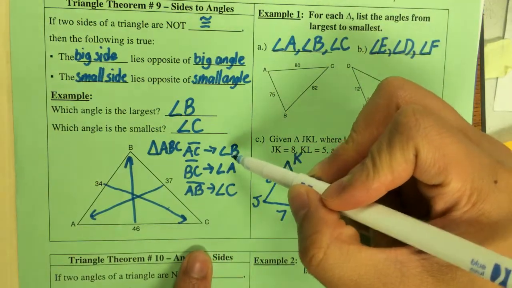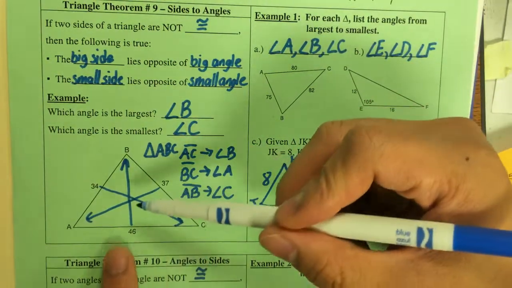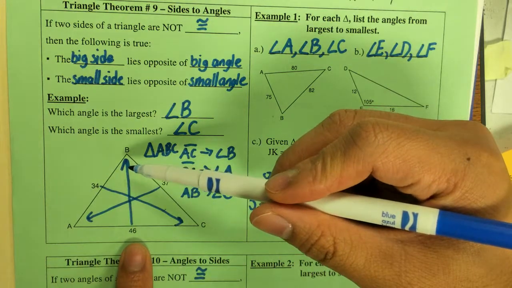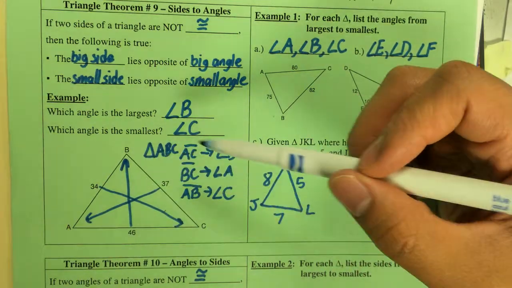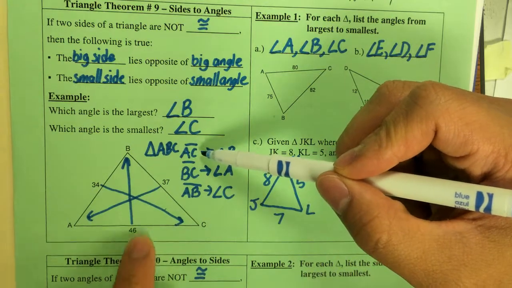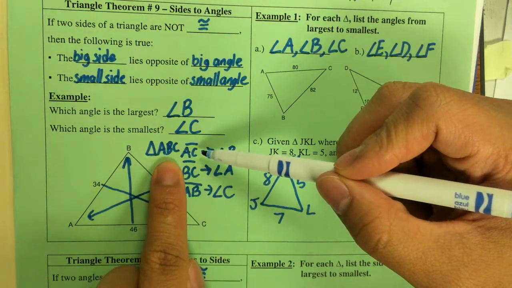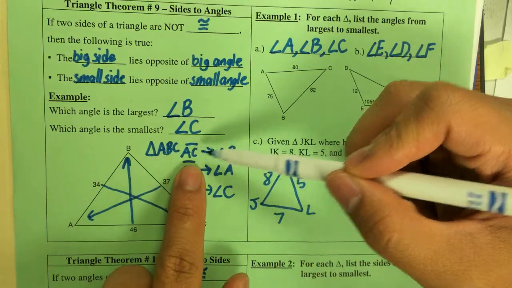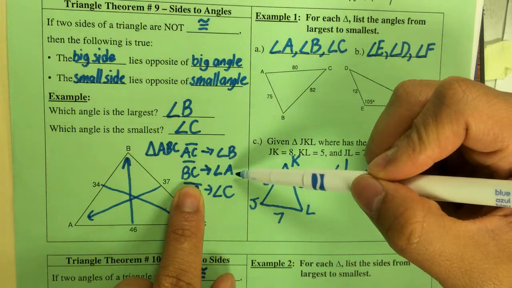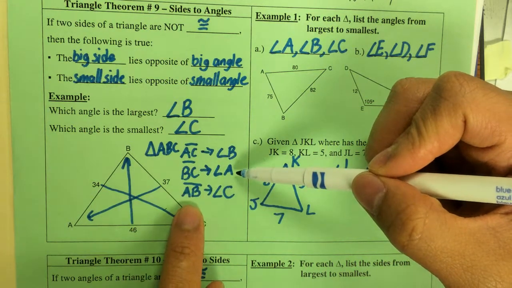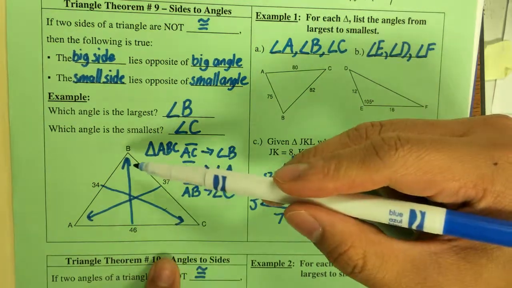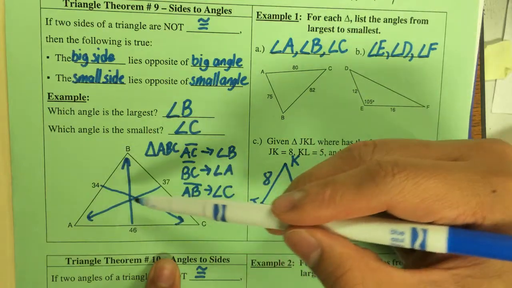There's another trick to figuring out which side goes with which angle. From the picture, sometimes it's easy to tell. Okay, 46 is across from B. But sometimes it gets harder to tell. This is triangle ABC. If you look at side AC, compare AC with ABC, you're missing the letter B. That means AC is opposite B. Side BC, you're missing the letter A, so side BC is opposite angle A. Side AB, you're missing C, so side AB is opposite angle C.